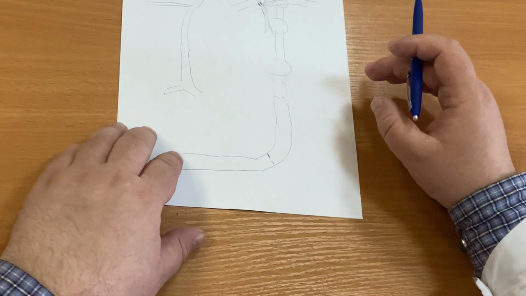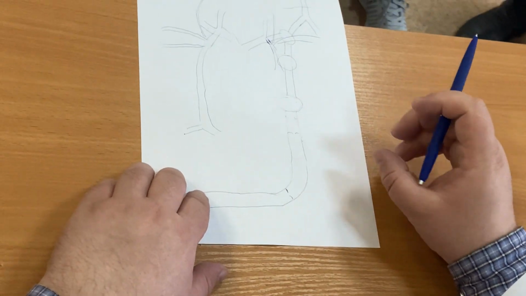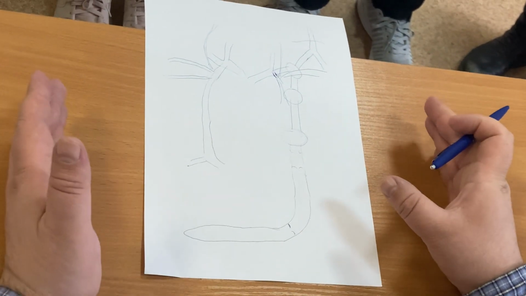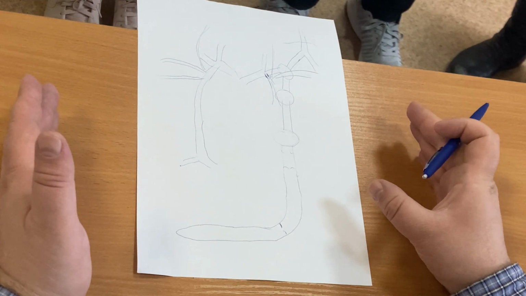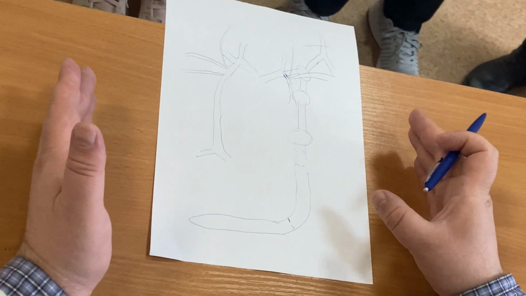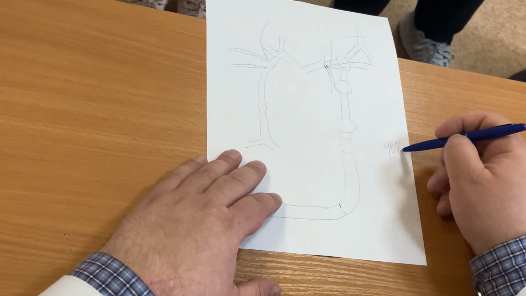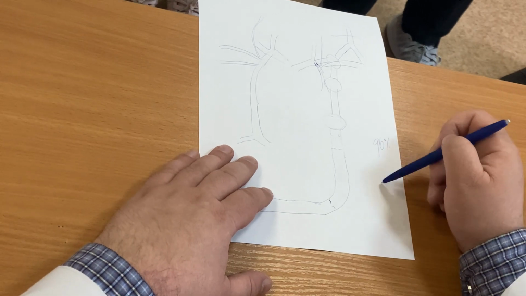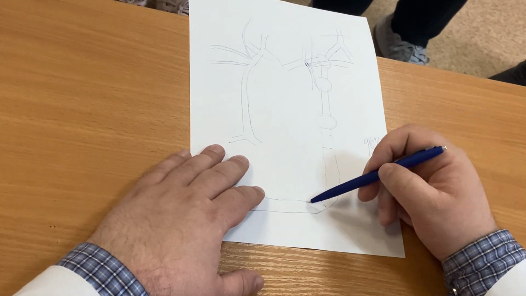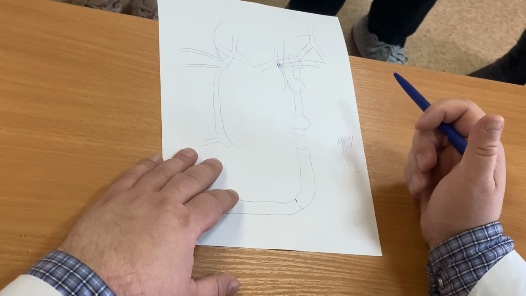What is the main function of the lymphatic system? Drainage of tissues. It removes interstitial fluid from tissues. 90% of fluid is removed with blood vessels, and 10% of fluid is removed with the help of the lymphatic system. That is the first function.